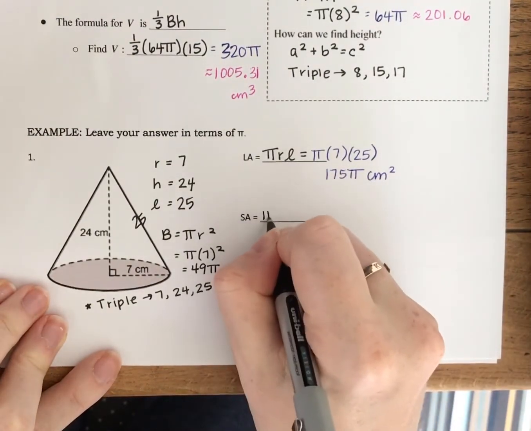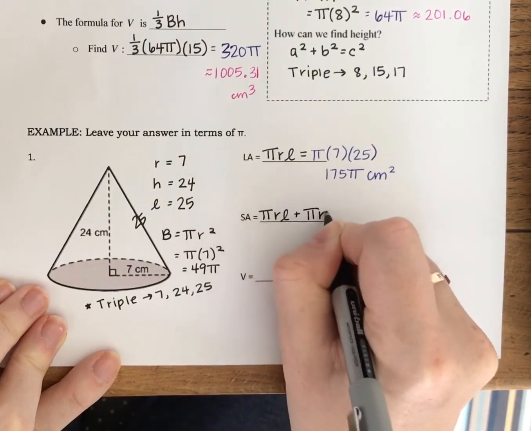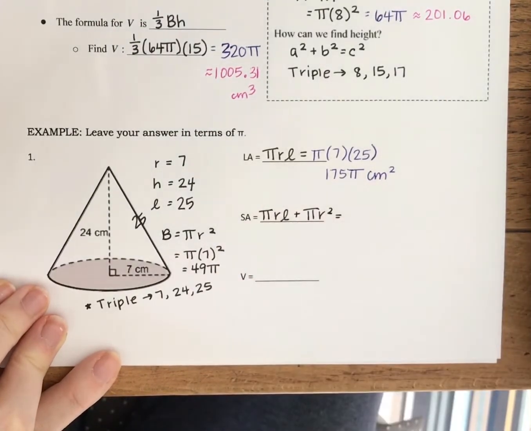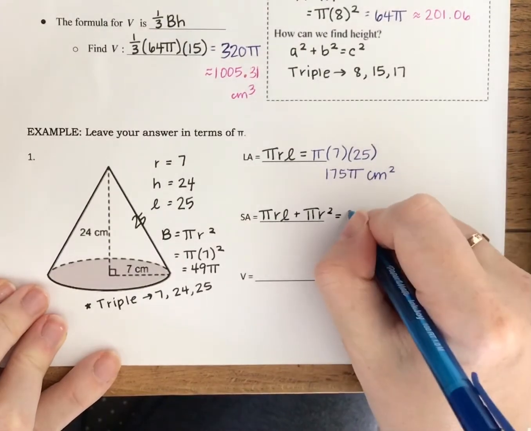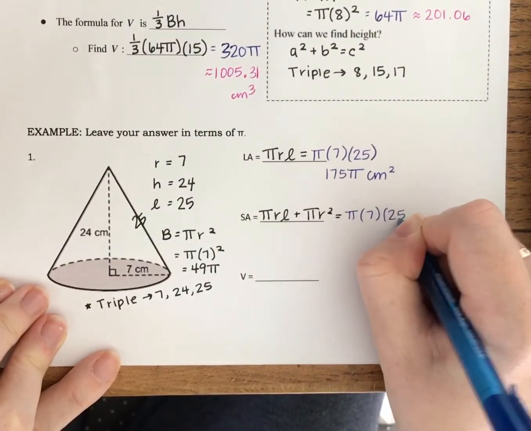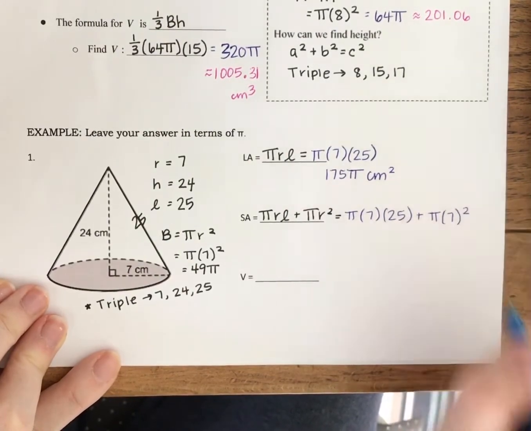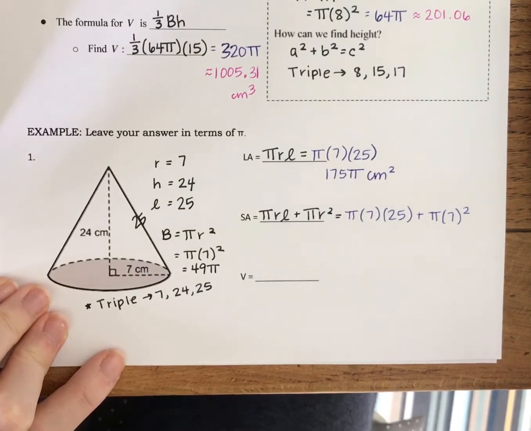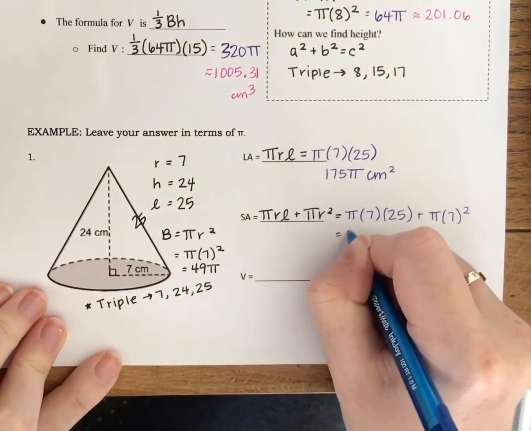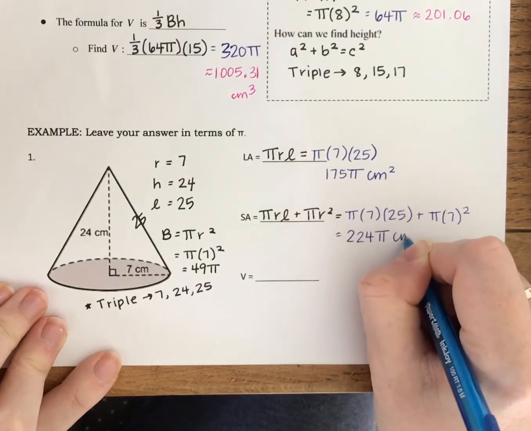Total surface area is pi r L plus pi r squared. Plugging in all of those things, pi times 7 times 25 plus pi times 7 squared. So we're just going to have 7 times 25 plus 7 squared, which gives me 224 pi centimeters squared.